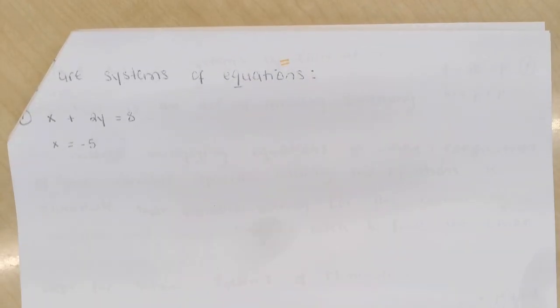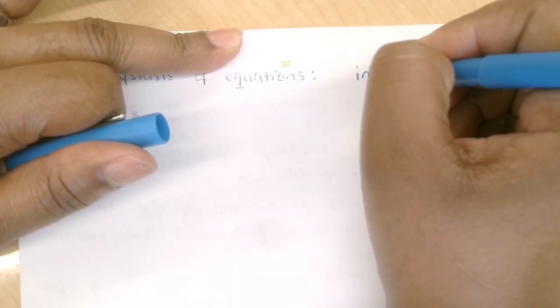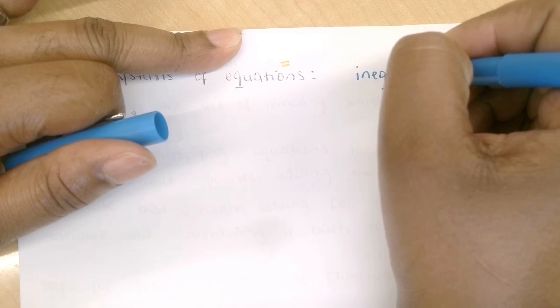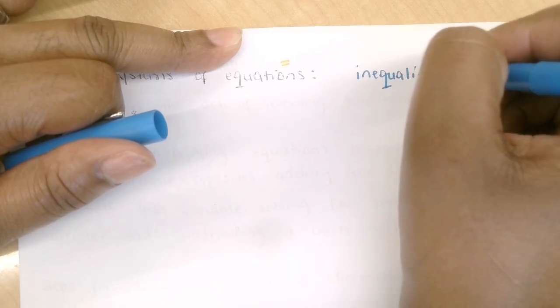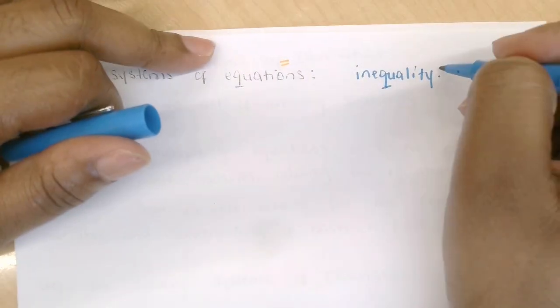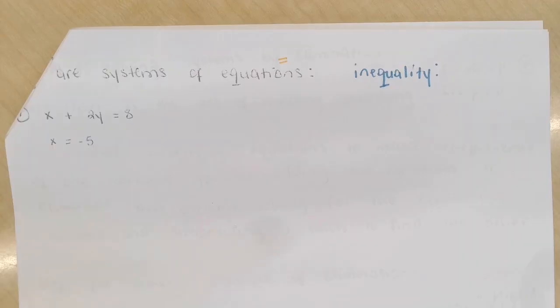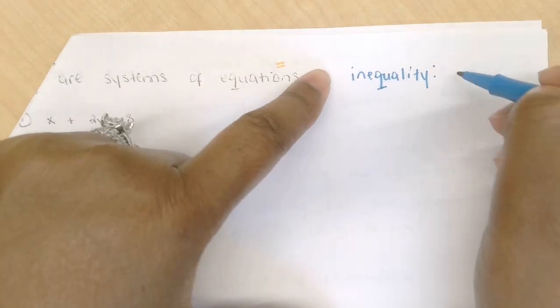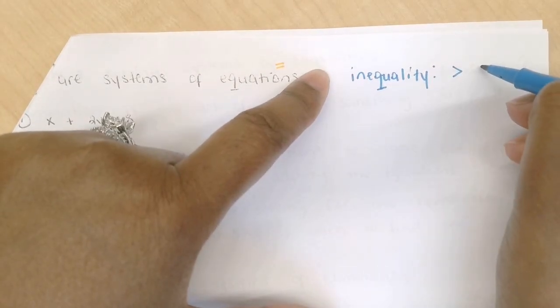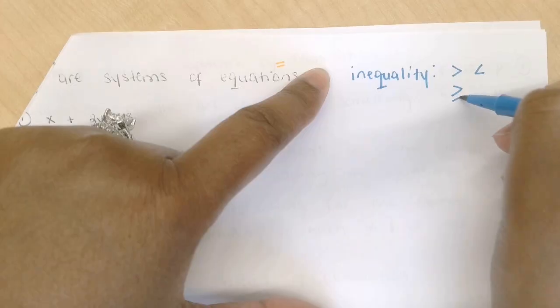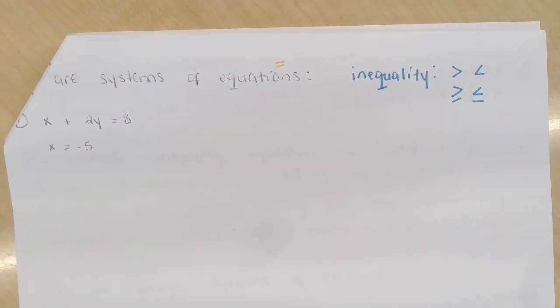When you hear system of inequality, I think I need to go over an example of that on the Regents so you guys understand what I'm saying. When you say system of inequality, you're thinking of greater than, less than, greater than or equal to, or less than or equal to. Let's see if I find that example that I'm trying to make a reference to.